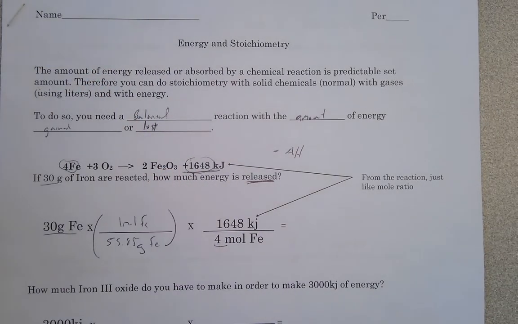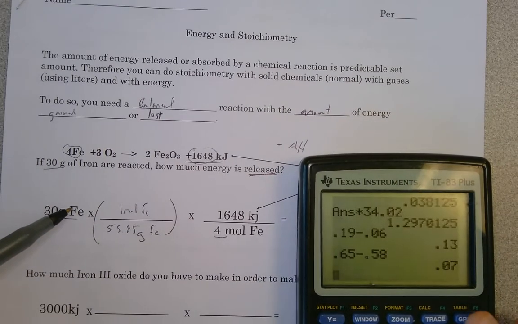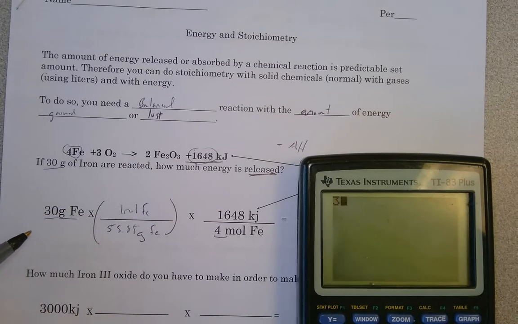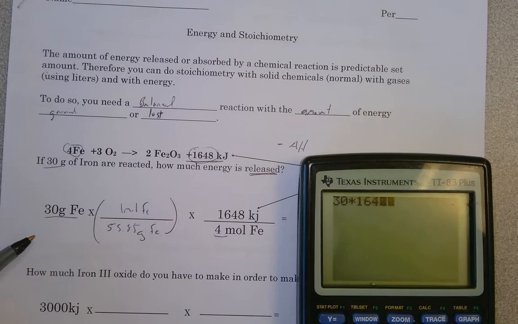So there's no molar mass for energy. So the standard is not a 3-step problem. The standard is a 2-step problem for these. So it's actually easier. There's only 1 molar mass, right? So mathematically, what we're going to do here is 30 times 1648 divided by 55.85.